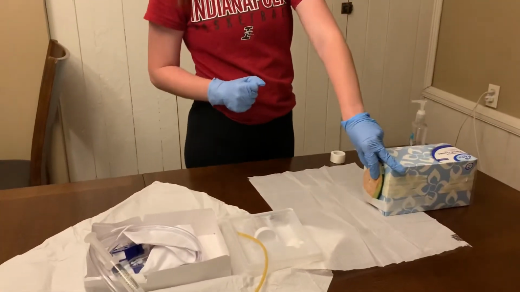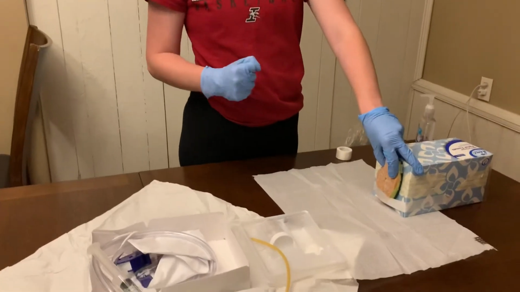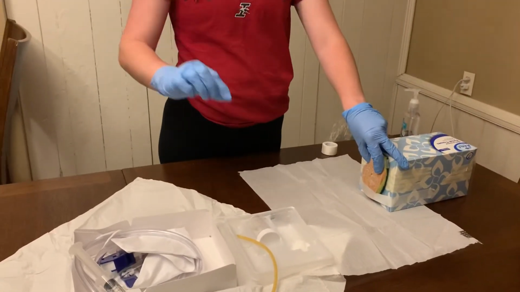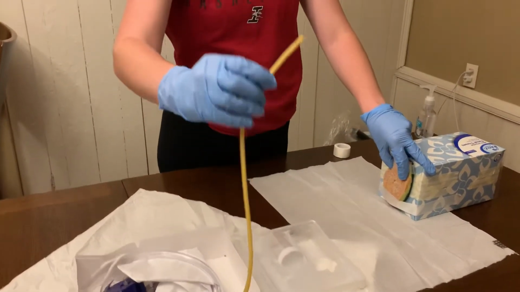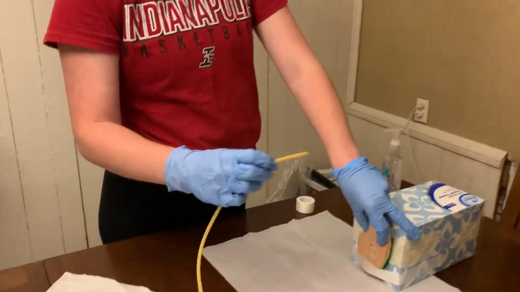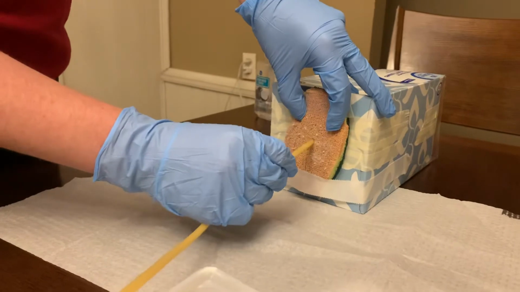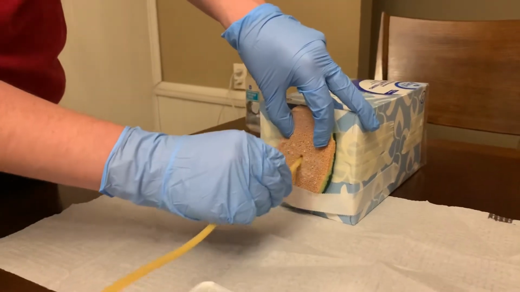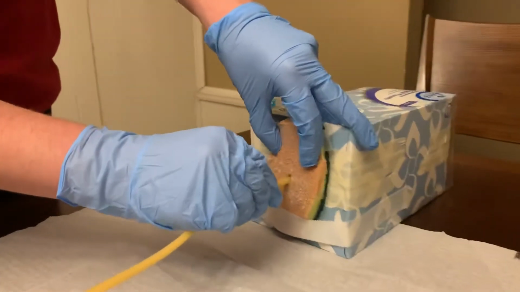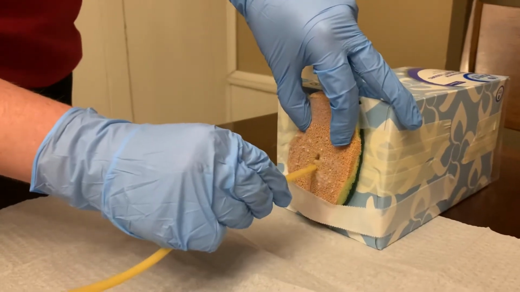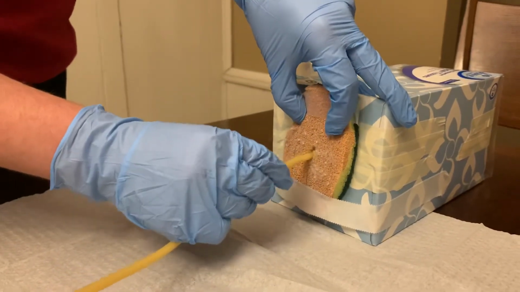Now that the perineal area is clean, I'll take my sterile hand and grab my catheter tip 2 to 3 inches from the tip itself. I will ask my patient to take a deep breath, and then I will just insert that catheter. Getting a little bit of resistance from my box.